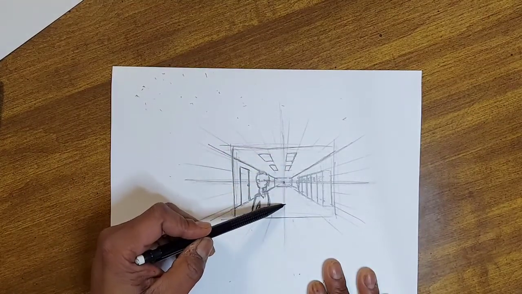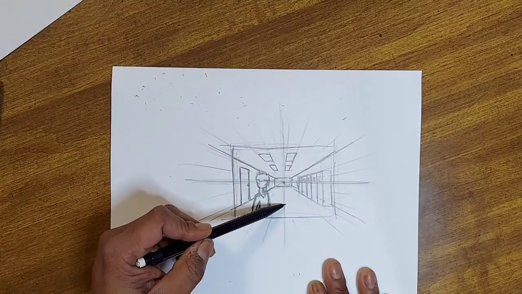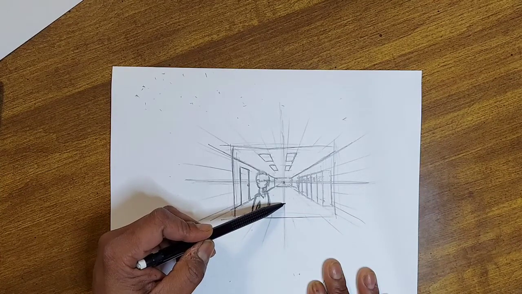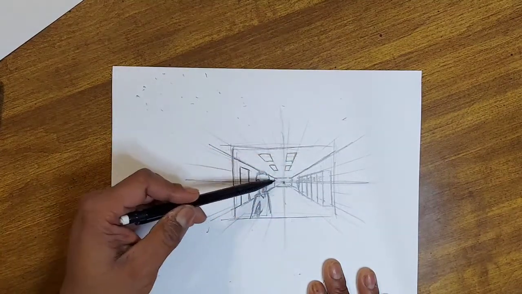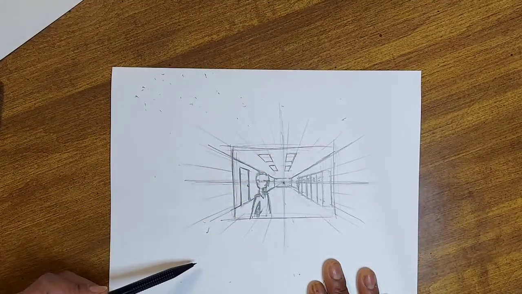If you do a low horizon line, then just remember you're going to be seeing more of the ceiling. If you do a high one, then you're going to be seeing more of the ground.